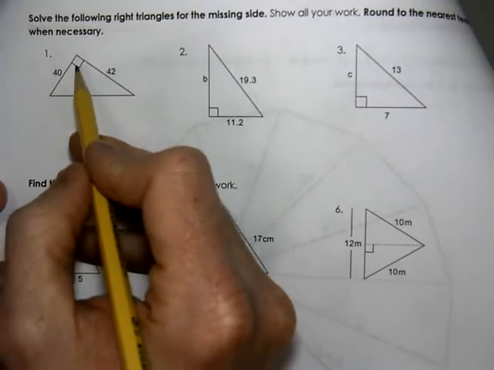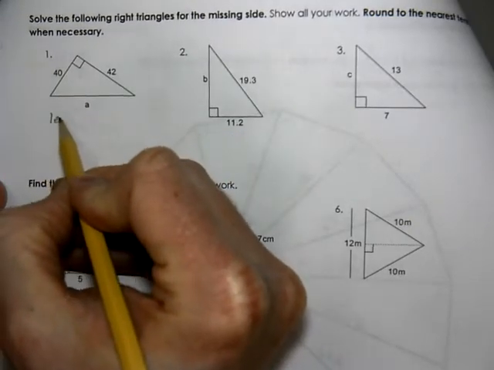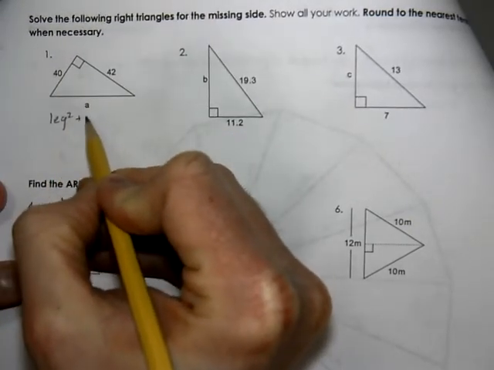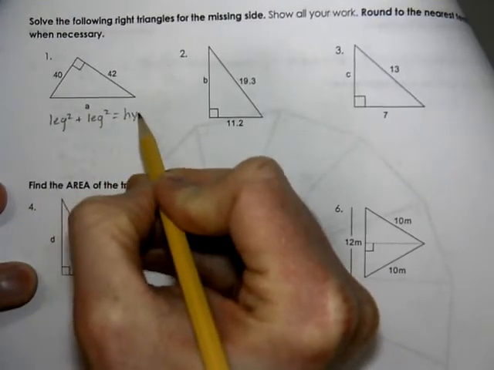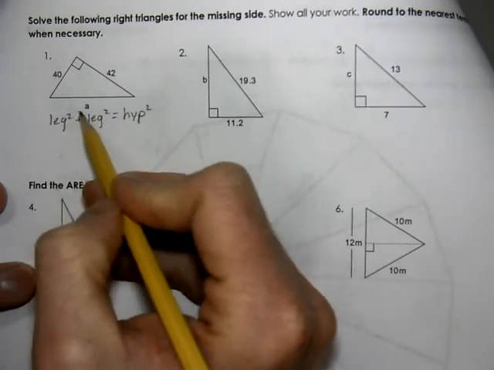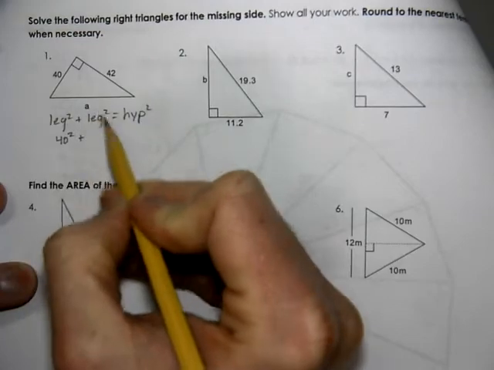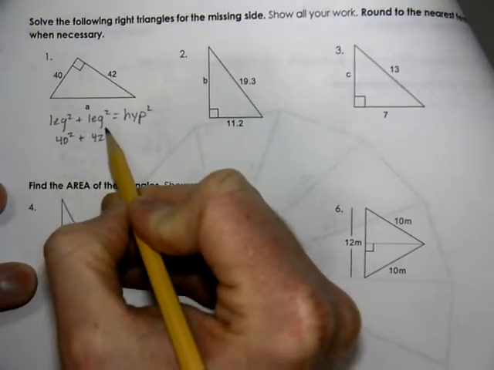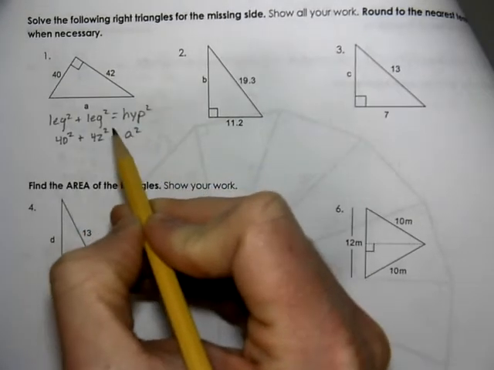This is a right triangle. You can only use the Pythagorean Theorem with a right triangle. Leg squared plus leg squared will always equal the hypotenuse squared. So in this case, one leg squared is 40 squared, and the other leg is 42 squared. That has to equal a squared.